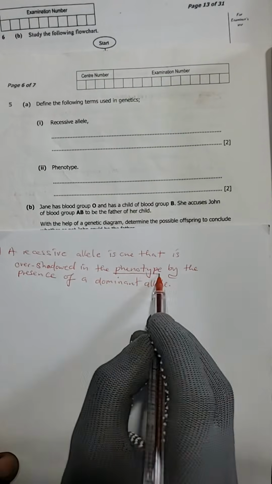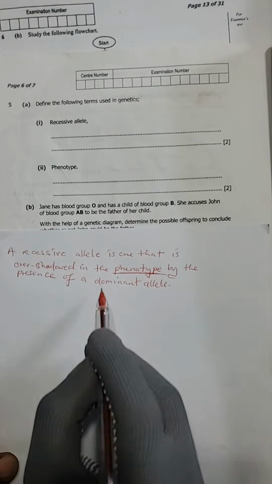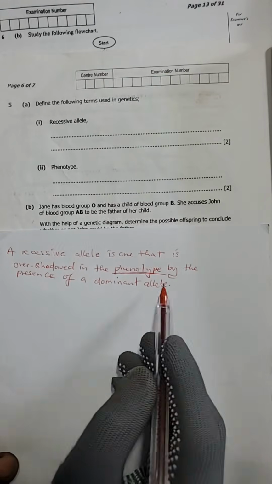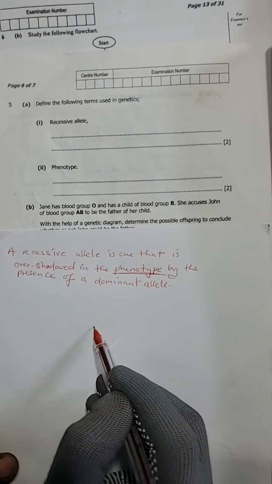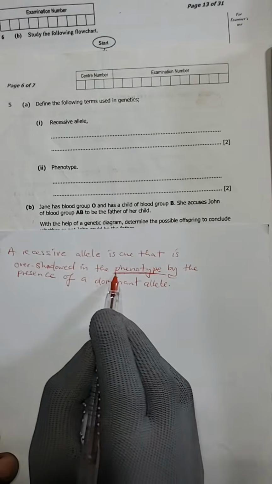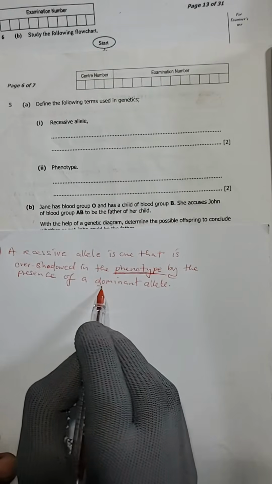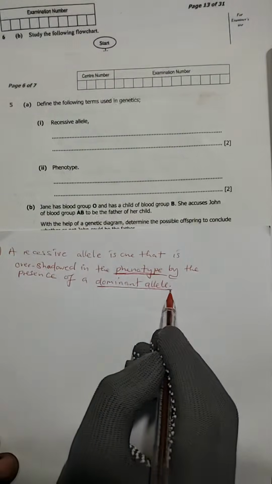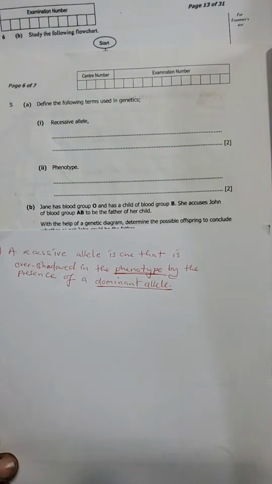Now, what is the phenotype? Phenotype is the outward expression of a genotype. So how is this overshadowed, and by what? It is overshadowed by a dominant allele. A dominant allele is the one that is expressed in the phenotype.